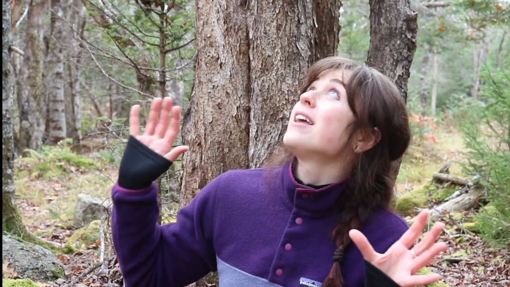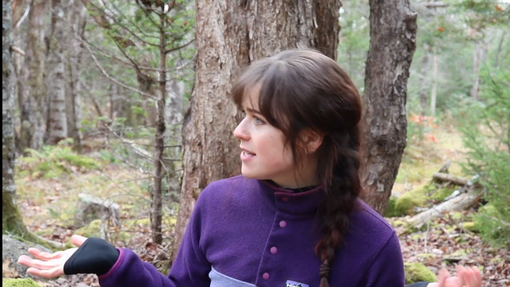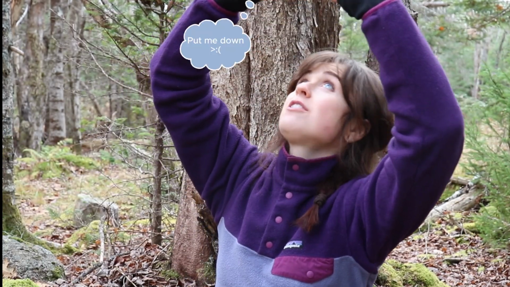You can even get them working on uppercase and lowercase and what the difference is with those. For your really young learners who aren't spelling yet, you can get them to find shapes in the tree. That's really good practice. Can anybody find a triangle? How many sides does a triangle have? Do you see those 3 branches anywhere in the tree? What about a square? How many sides does a square have? Or a circle? What does a circle look like? Can anybody find a big circle up in the tree?